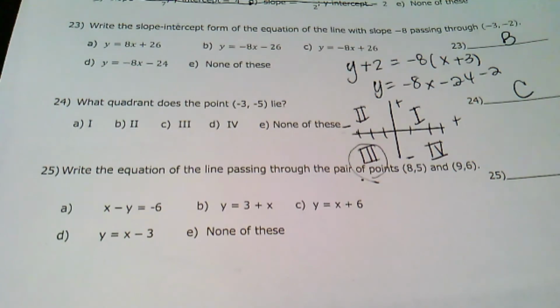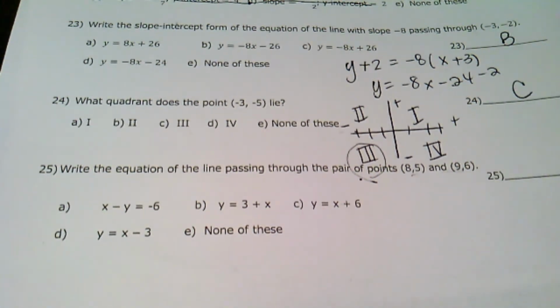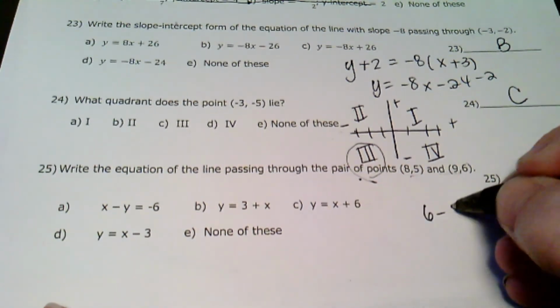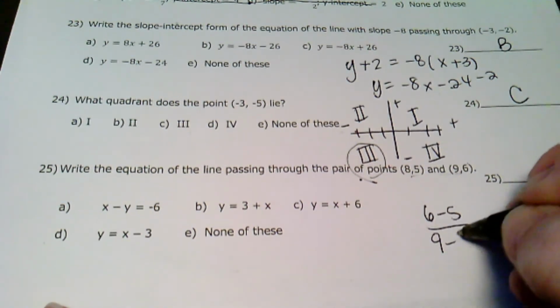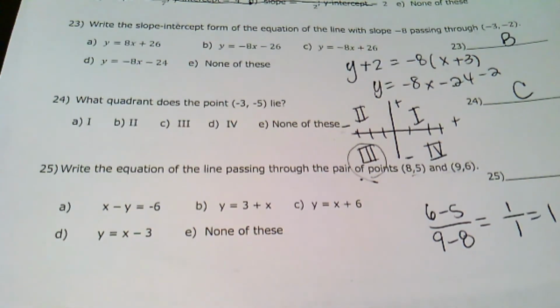And last but not least, write the equation of the line passing through the pair of points 8, 5, 9, 6. So first thing we need is a point and a slope. They gave us a couple points, so we need to find our slope. So it's 6 take away 5 over 9 take away 8. We have 1 over 1, which is 1.